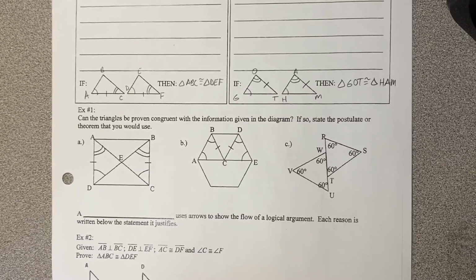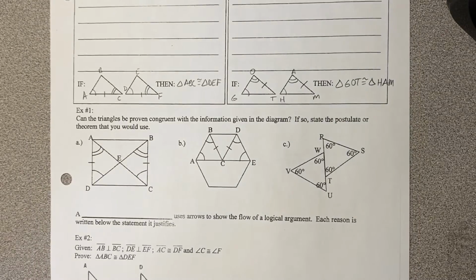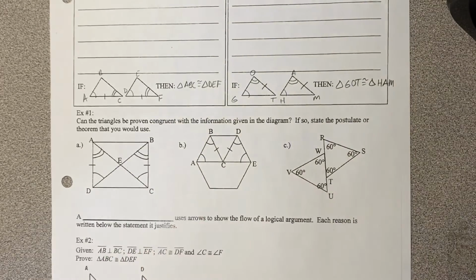It says, can the triangles be proven congruent with the information given in the diagram? If so, state the postulate or theorem that you would use. I'd also like to write a congruent statement just to get practice with that. I assume they're talking about the triangles that we know the most about, so let's focus on this triangle and this triangle. Do we have enough information?